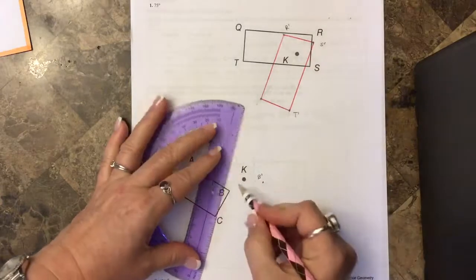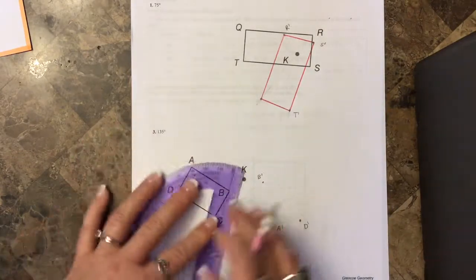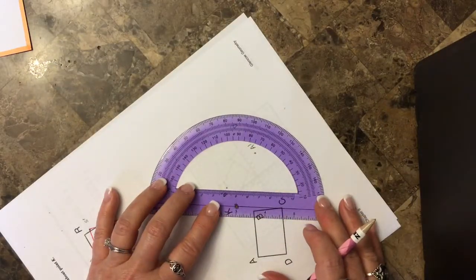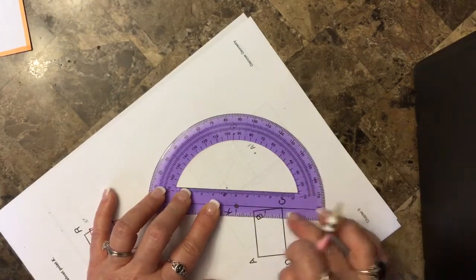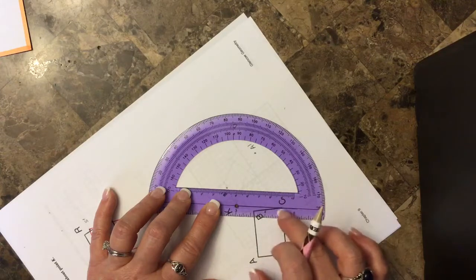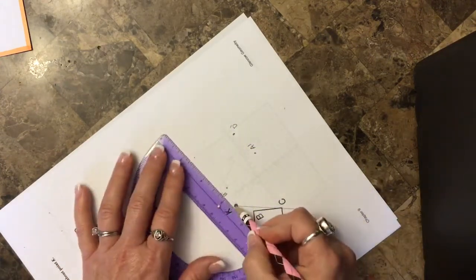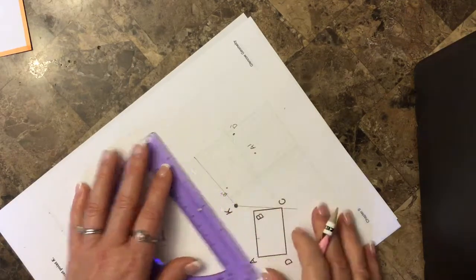So draw a line from K to C. This is our 0. And then we want to rotate 135 degrees. I didn't draw that line perfectly, so I'm going to adjust. The line's a little bit below the vertex. I'm going to adjust it. This is 135, so C is now going to be on this segment.